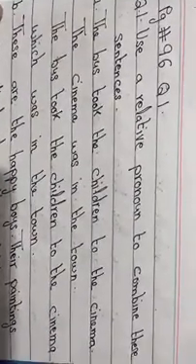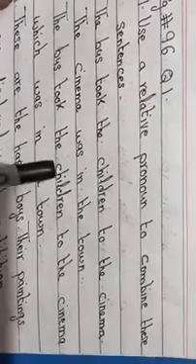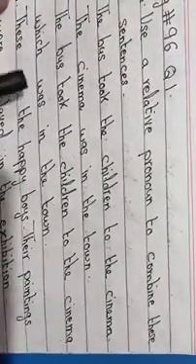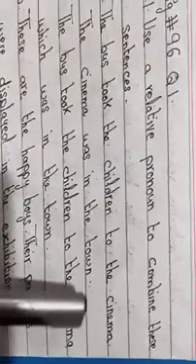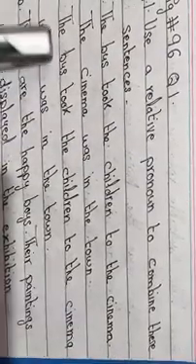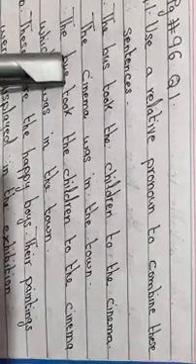Now our question number 1 is on page number 96. Question number 1: use a relative pronoun to combine these sentences. The bus took the children to the cinema. The other sentence is: the cinema was in the town. So write it: the bus took the children to the cinema which was in the town. So instead of the cinema, we write it which was.